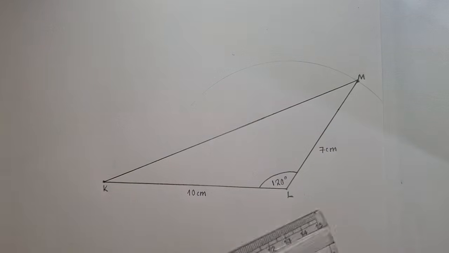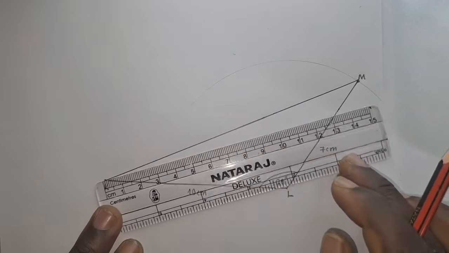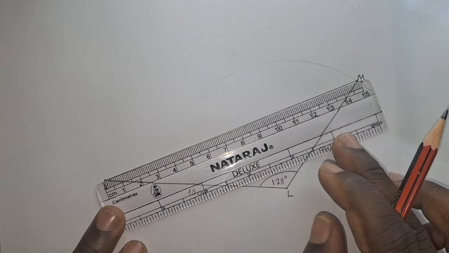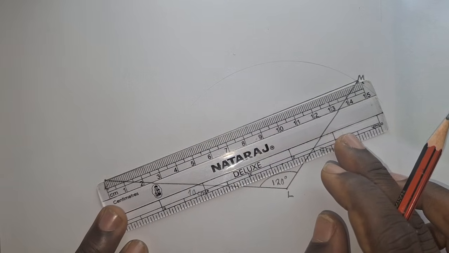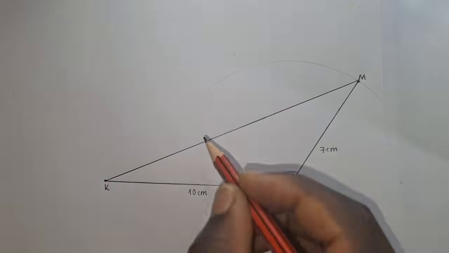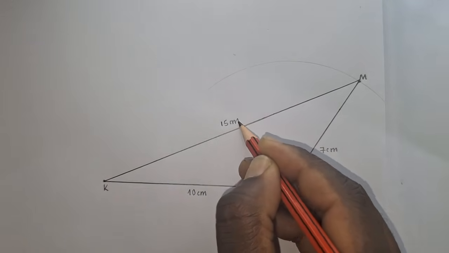You get your ruler, put your 0 here. So you try to measure up to where M is. So from here to here, this is 15. So it's 15 centimeters.